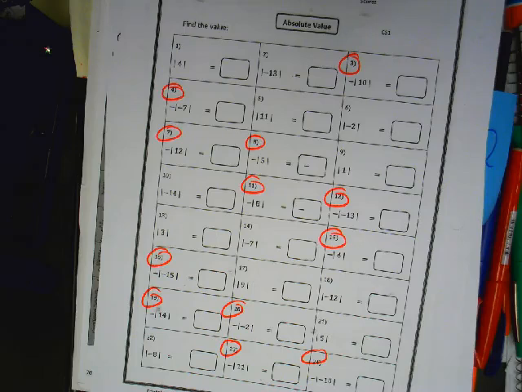I got 80. Absolute value day 1. Yep. Okay, upload a picture, front and back, please. Do it right now.